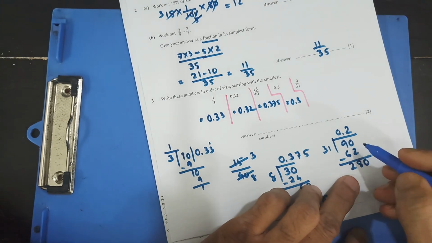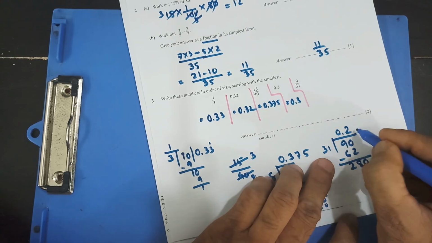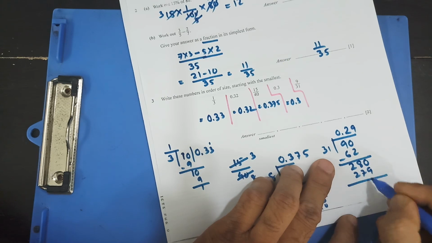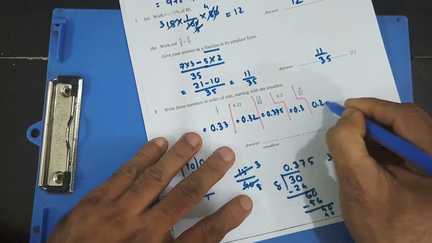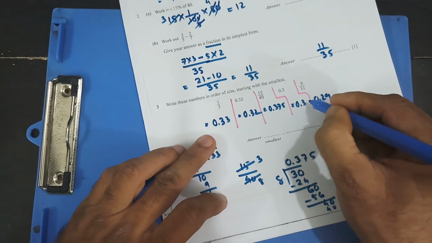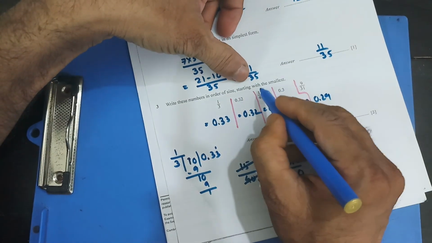Now it's going to be, let's say, 9, because 10 threes are 30, 9 ones are 9, 9 threes are 27, so I got 1 and 0.29. If I take 2 decimal places, you can see that it's okay. I can get that, and I can get the answer.